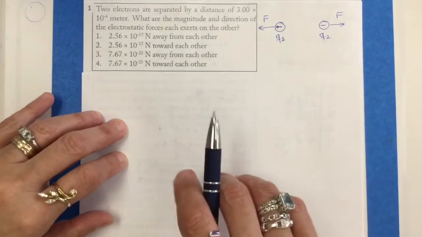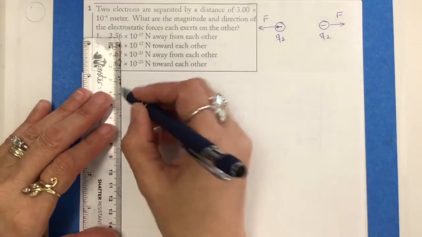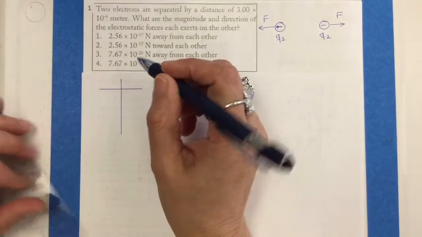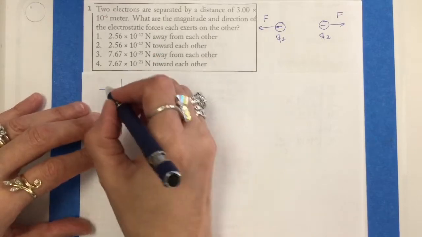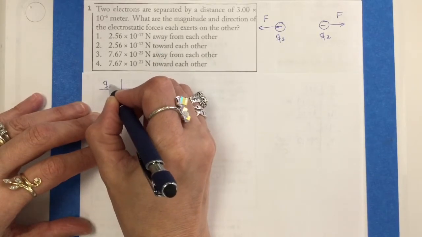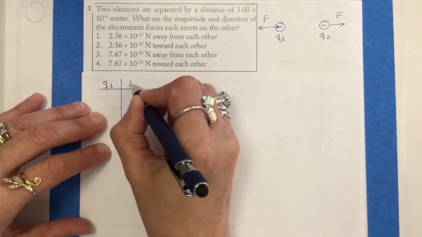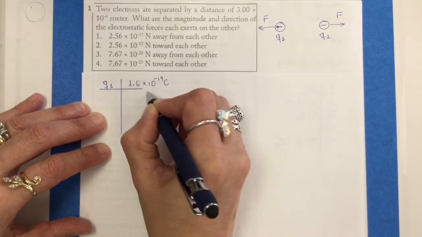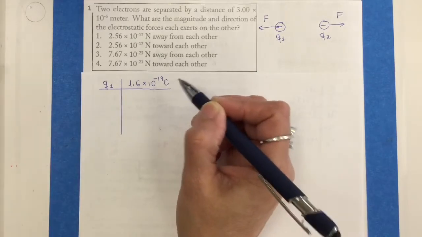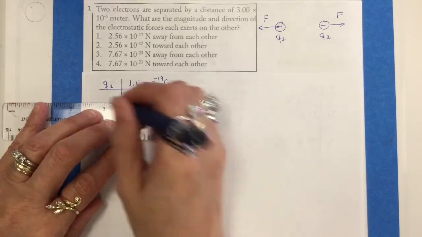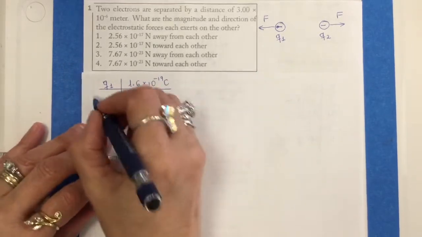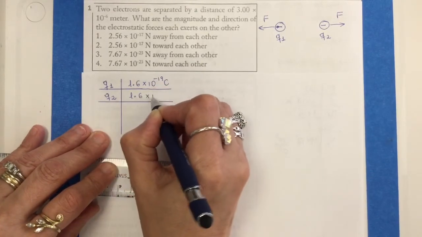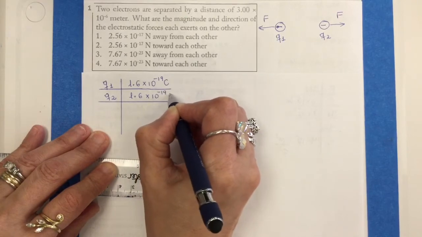Okay, so to do that, we are going to make a data table to collect all our data. So 2 electrons, so the charge of 1 electron is 1.6 times 10 to the minus 19 coulombs. That's the charge of 1 electron. The charge of the second electron is exactly the same, 1.6 times 10 to the minus 19 coulombs.